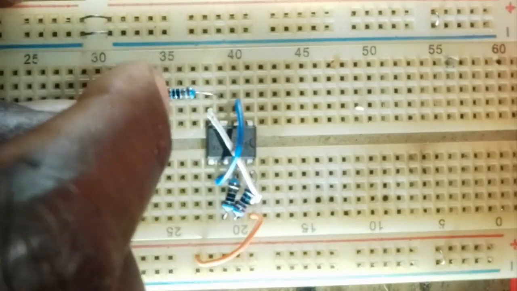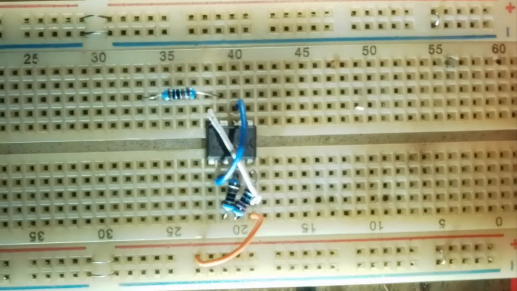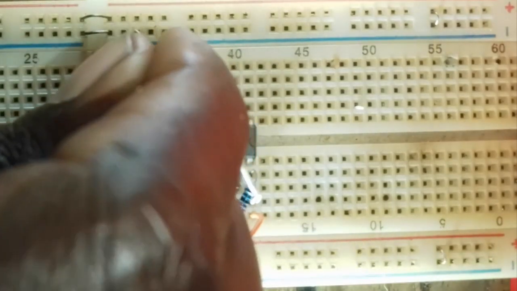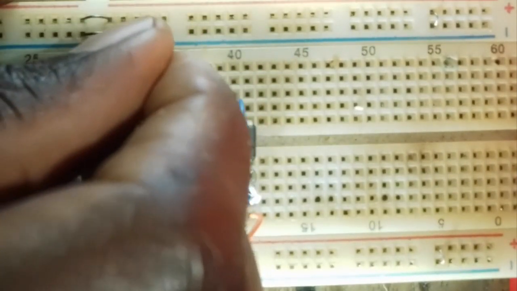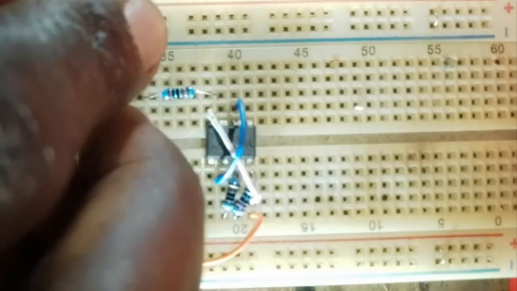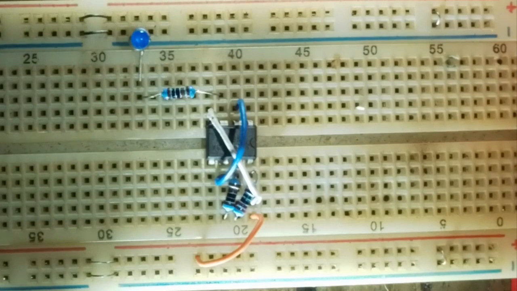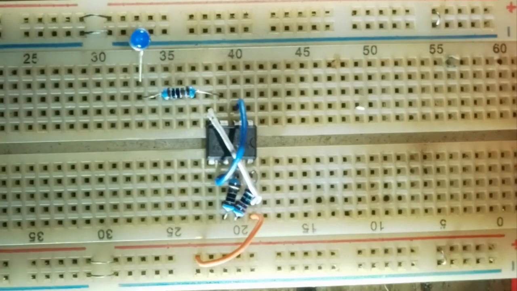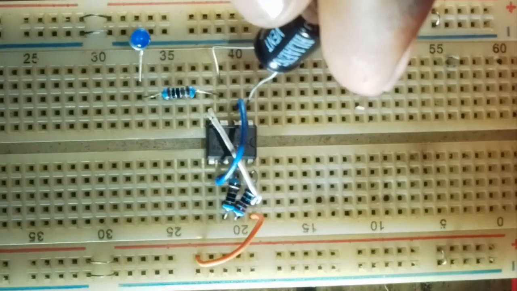Observe the polarity of the LED. The longer terminal is always positive and the other negative. Place 470 microfarads capacitor between pin 2 and the ground.